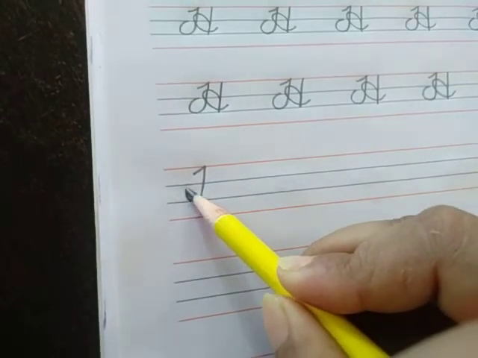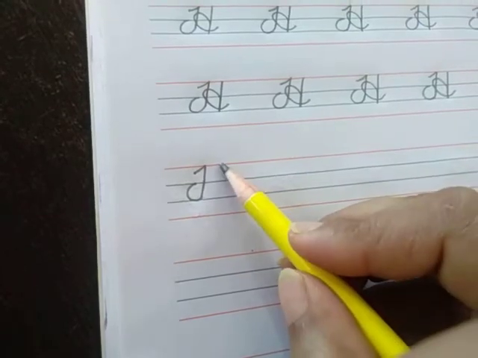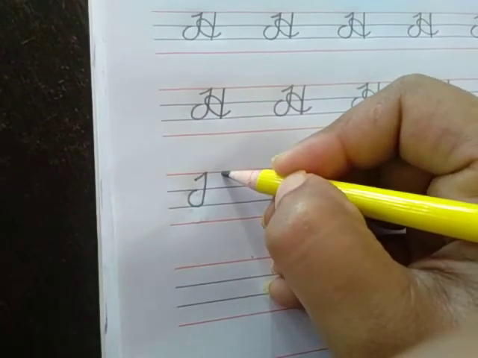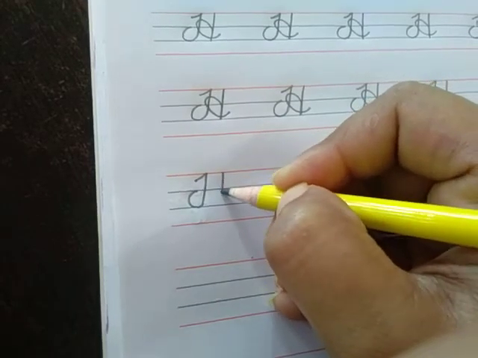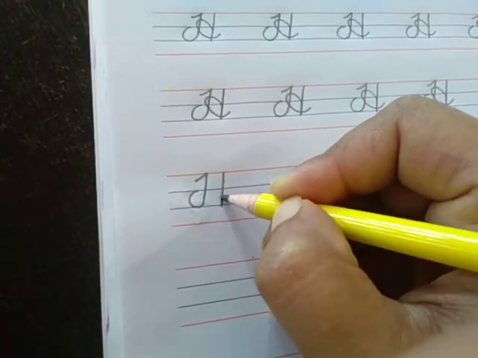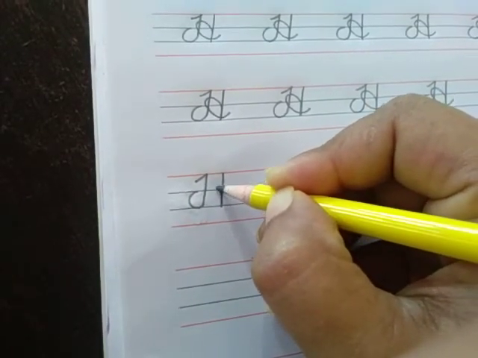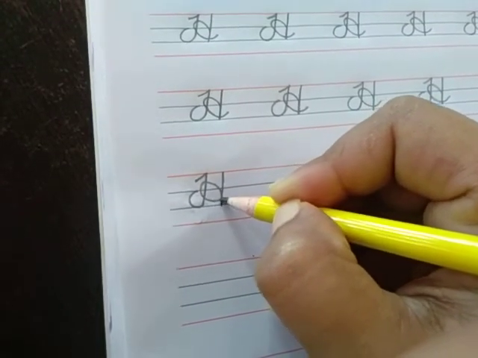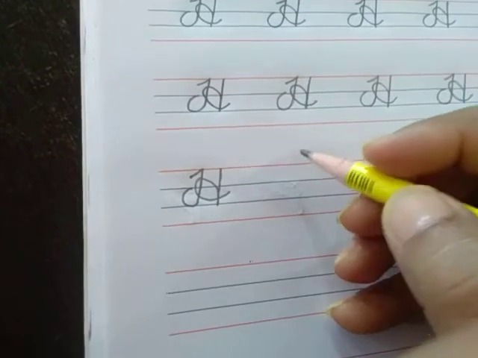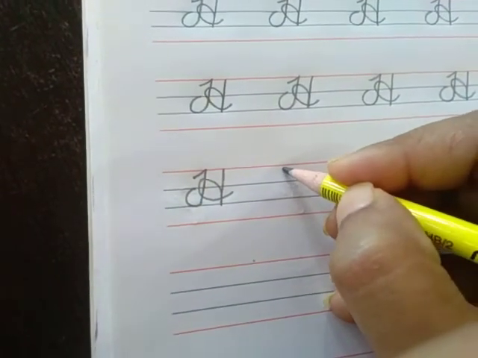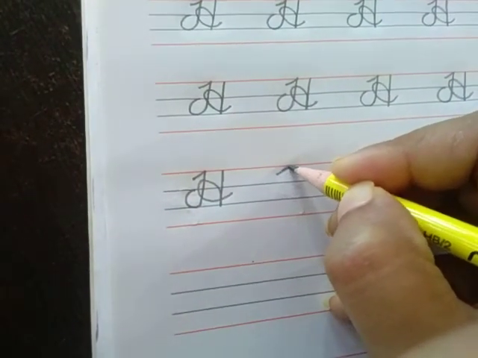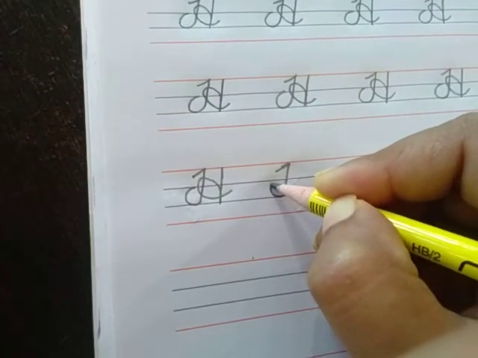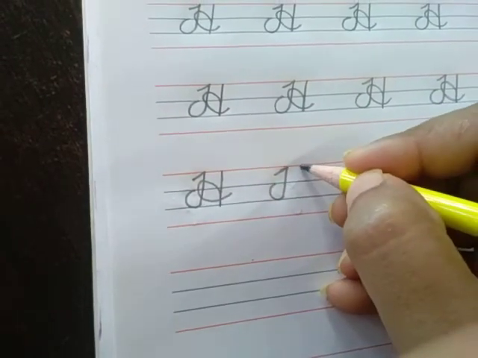From here a left curve will be there, and from here you have to come a little slanting down, and from here you have to go for a loop. See, this is a very simple letter, but it takes a little time.